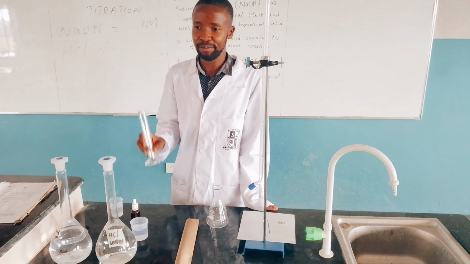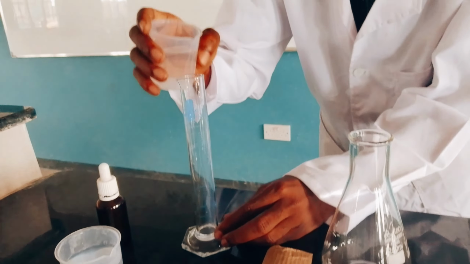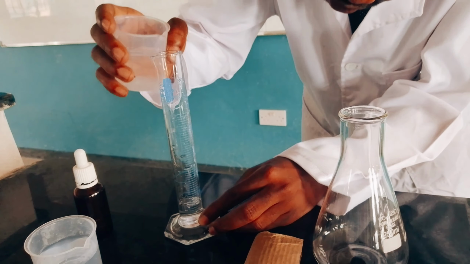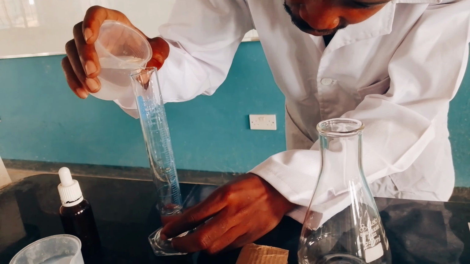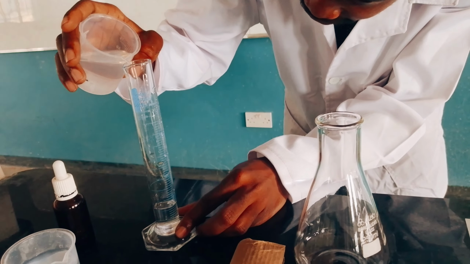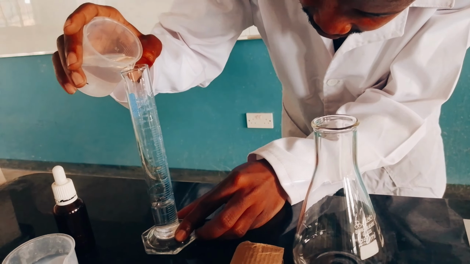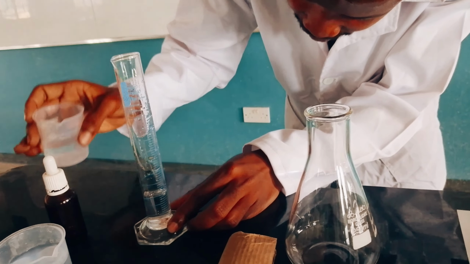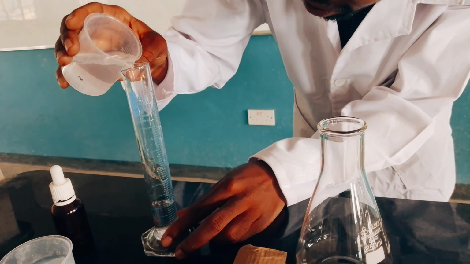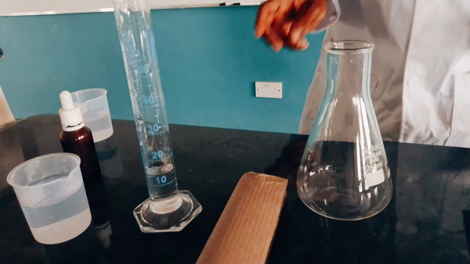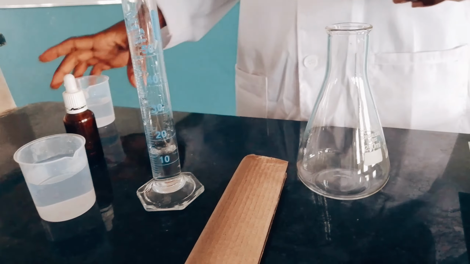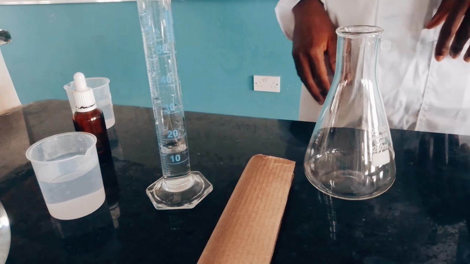Make sure you're accurate and you're precise. So as you can see, this is our 15 cubic centimeters of sodium hydroxide.